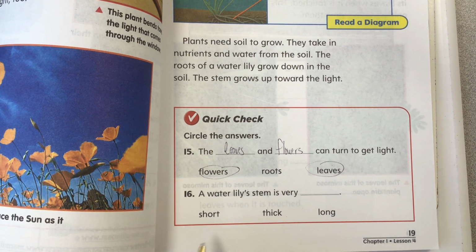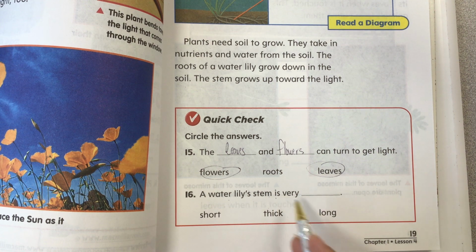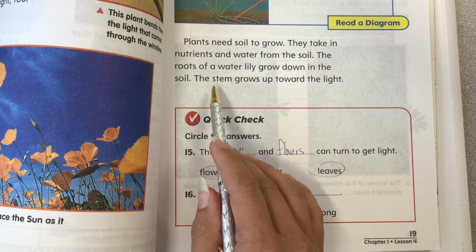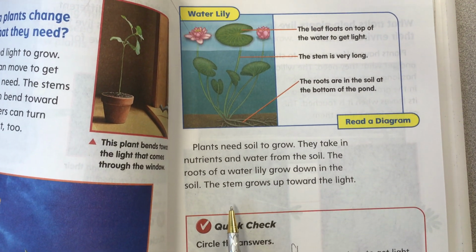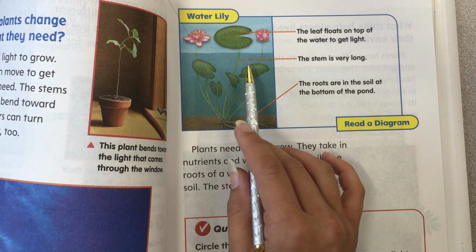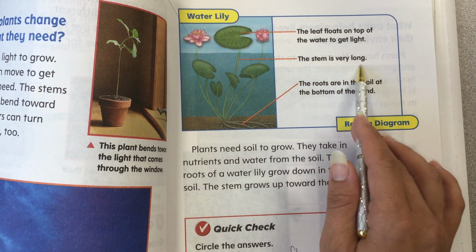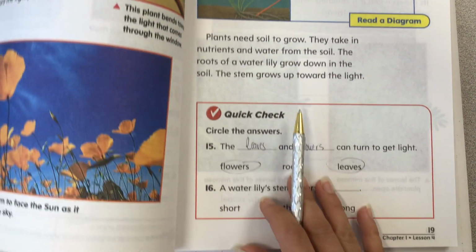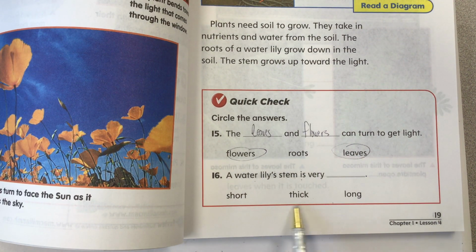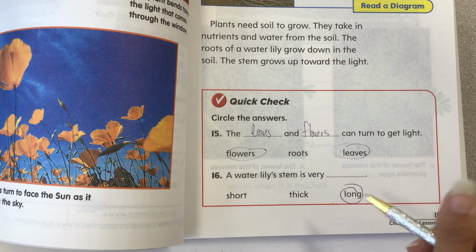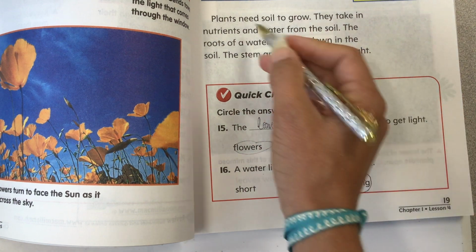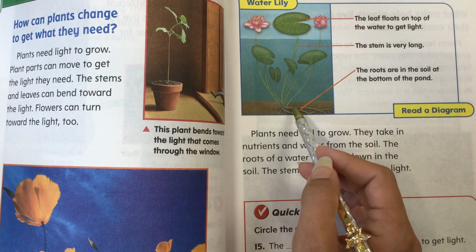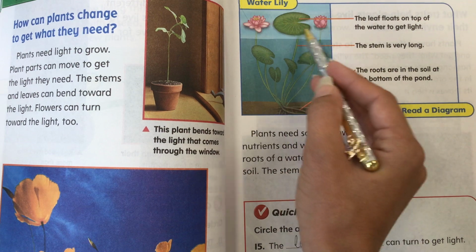Number 16. A water lily stem is very blank. So let's see here. It's going to be up here. When it describes the stem, it says it's very long. Now let's see if that's one of our choices. We have short, thick, or long. And long was in the text, so we know a water lily stem is very long because it has to go from the bottom of the soil down into the water all the way to the top so that this leaf at the top can get the light from the sun.